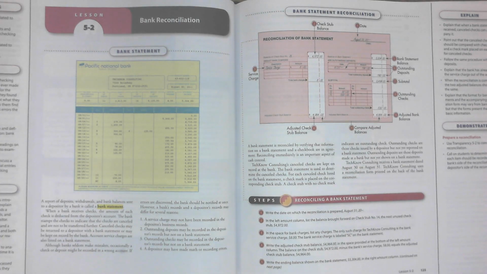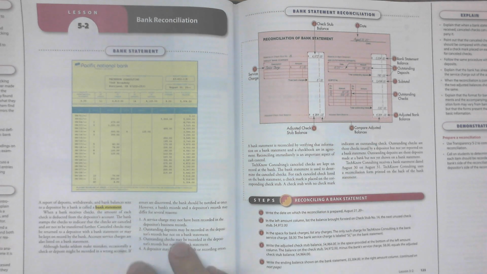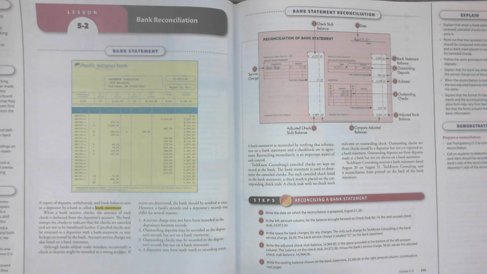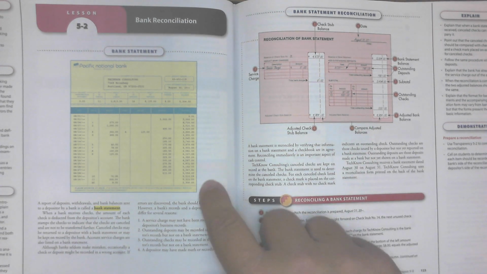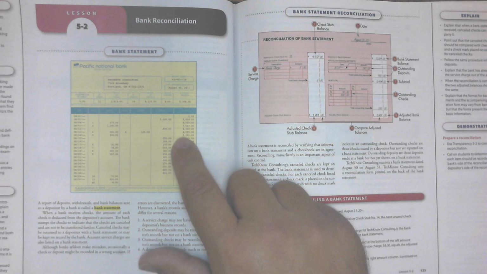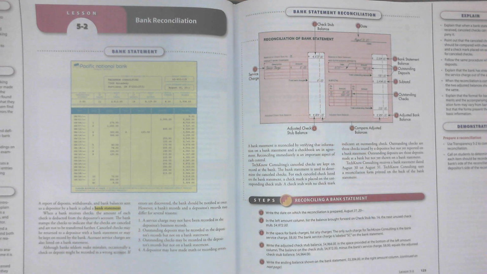Okay, section 2 from chapter 5. We're going to do a bank reconciliation with our bank statement. So we're just going to compare our bank statement with our checkbook and make sure that our checkbook balances out to the same amounts as what's shown on our bank statement.